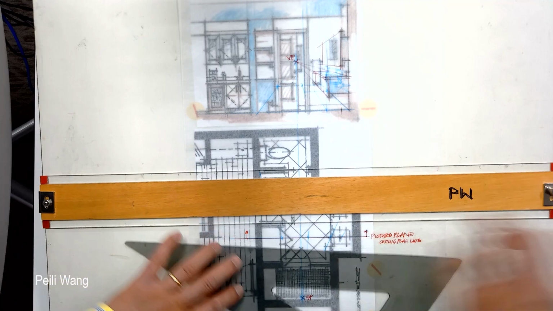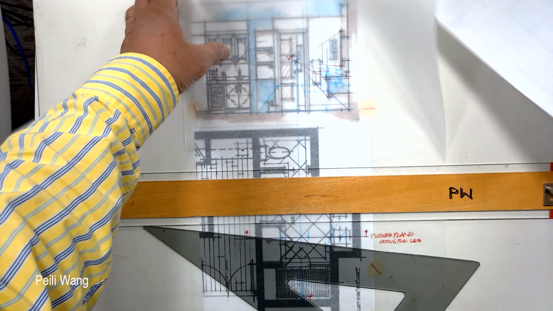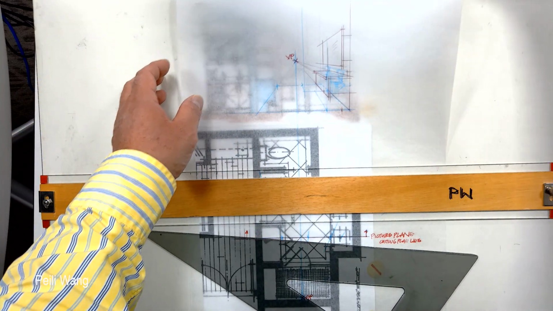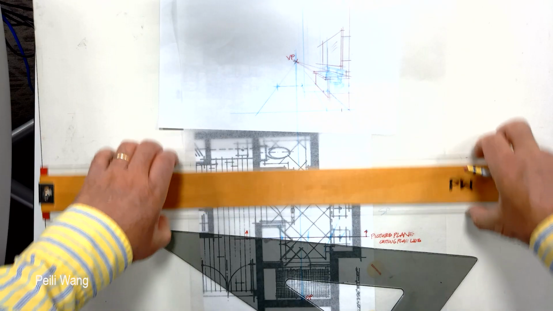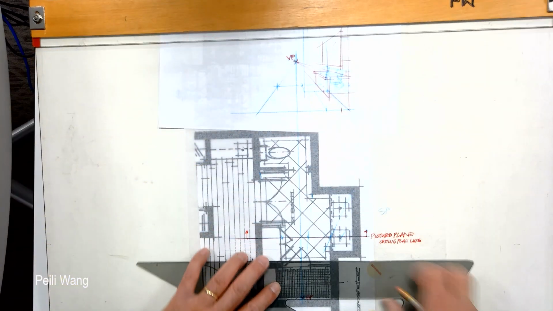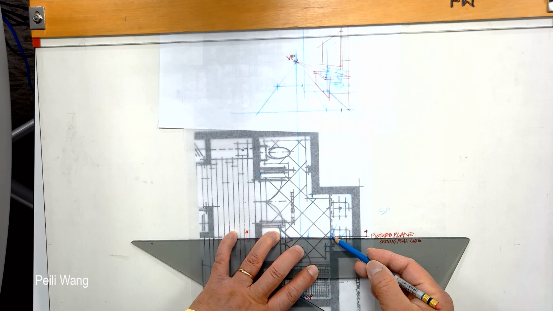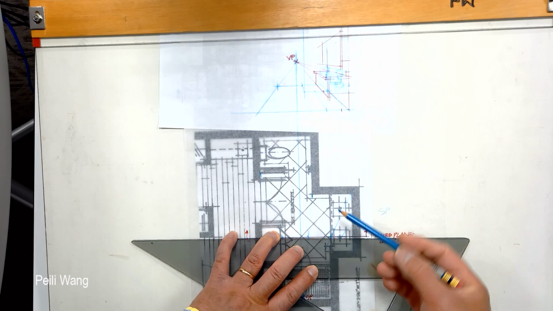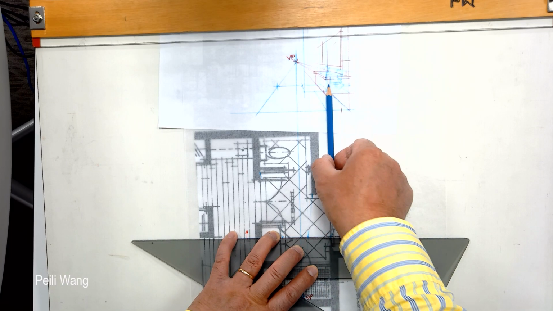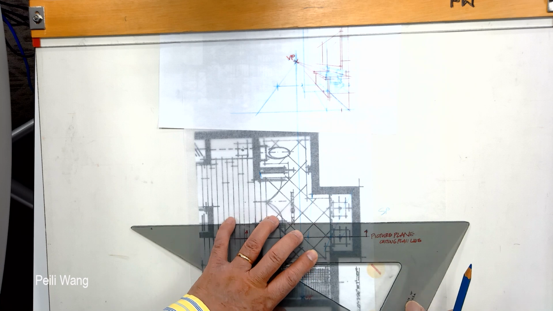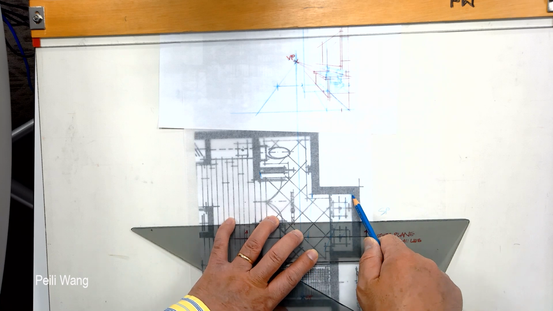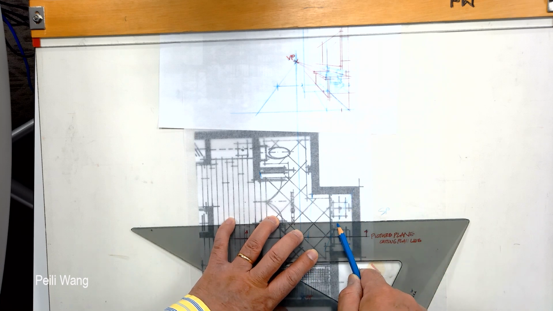So if you cut here, this cutting plan could be changed. Now take a look at it. If I put this paper behind here, right now I determine my picture plan here. If I move up this corner and transfer here, that could be changed.